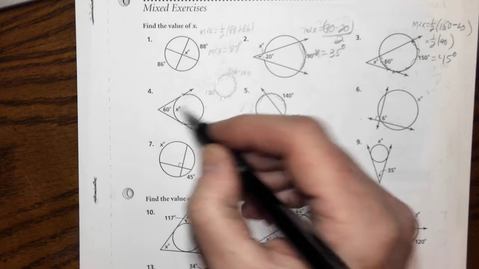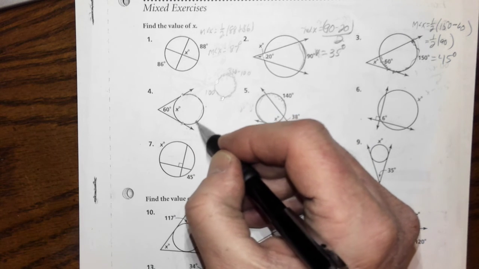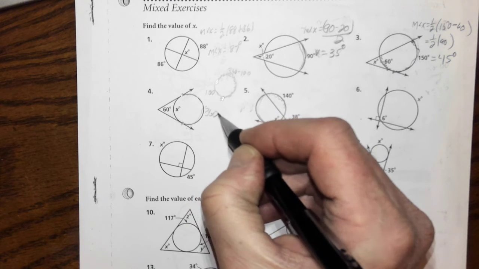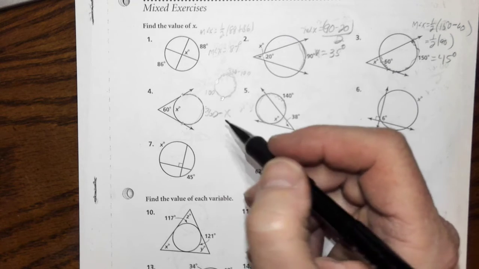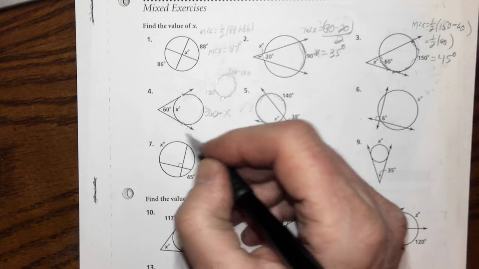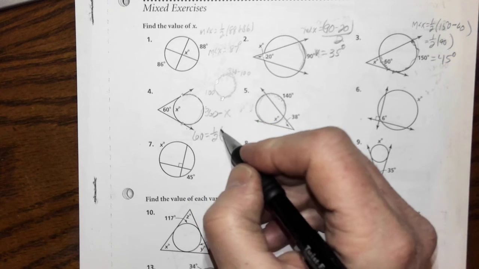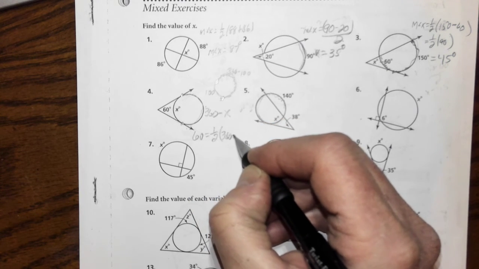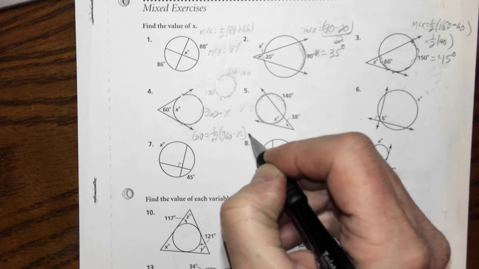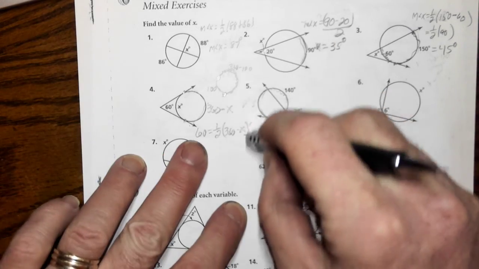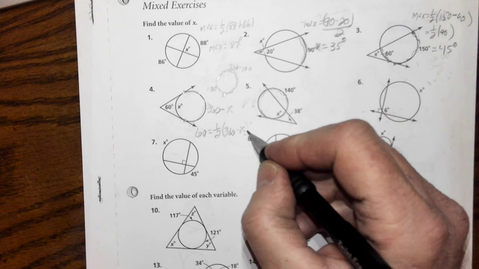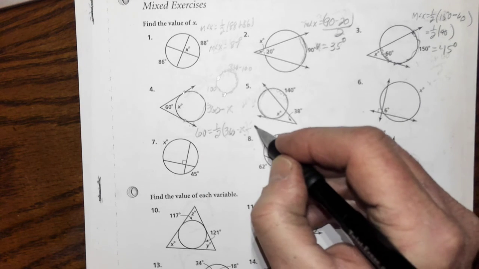So in this case it's x, so this part right here is going to be 360 minus x. Now if we want to find this angle, the measure of the angle is 1/2 of the farthest arc minus the closest arc, which is x.